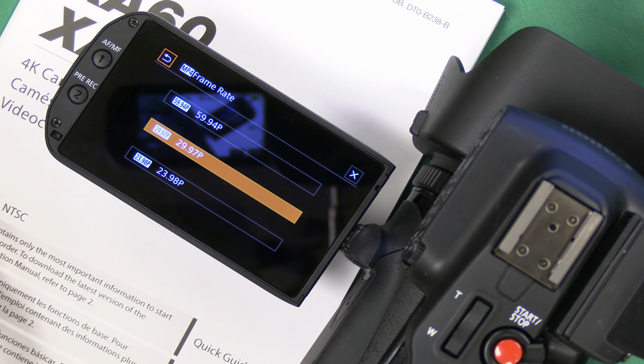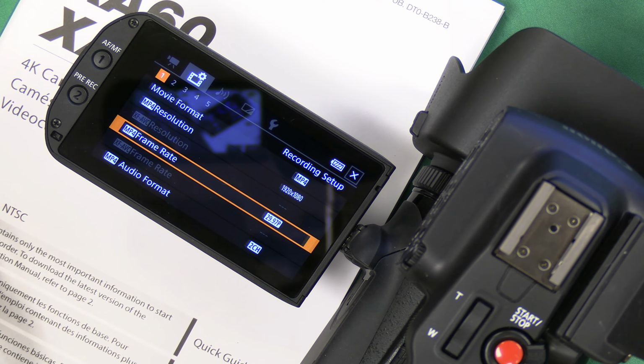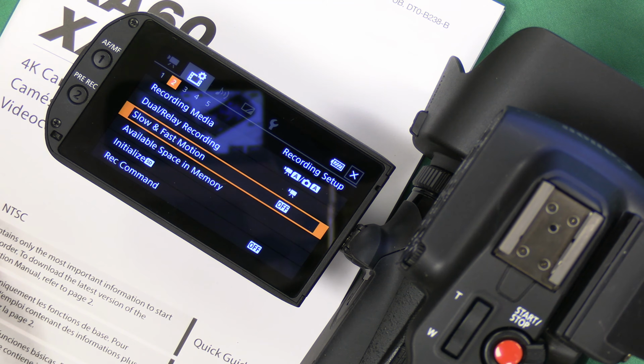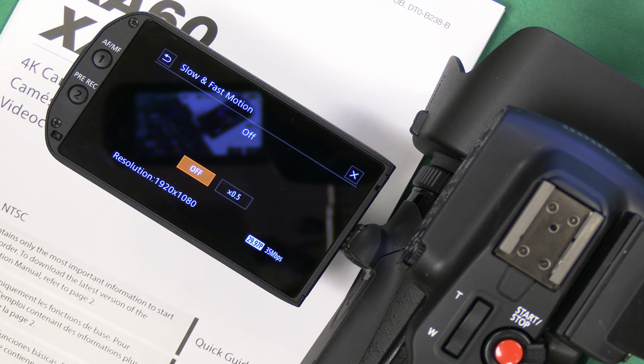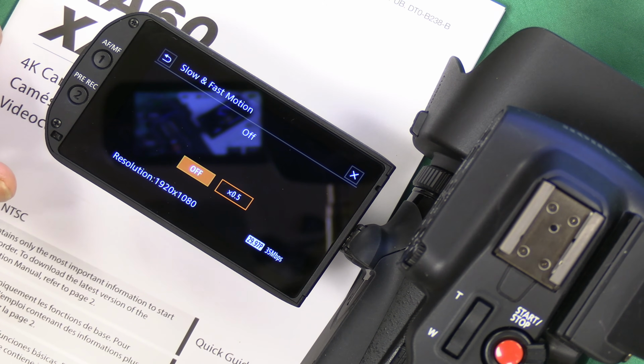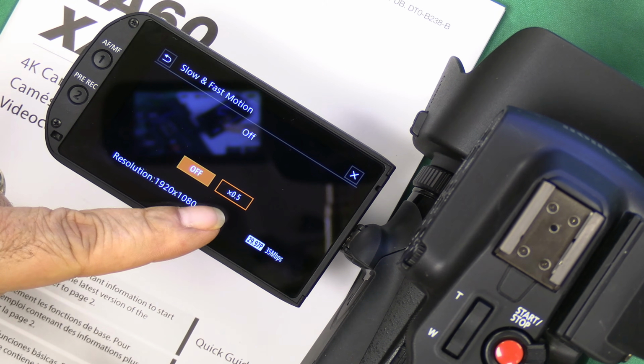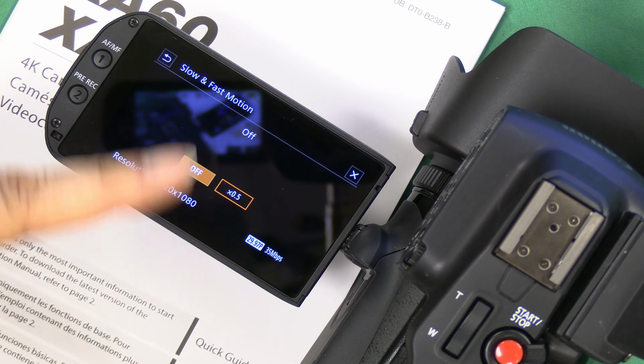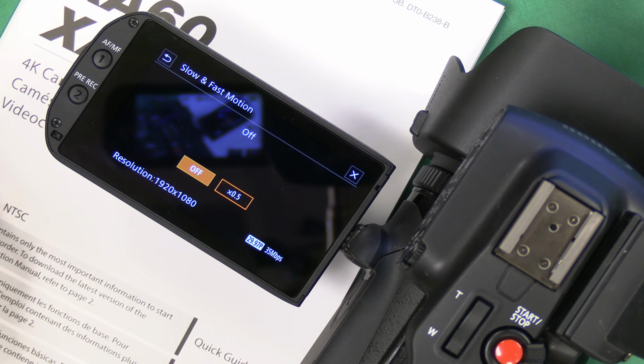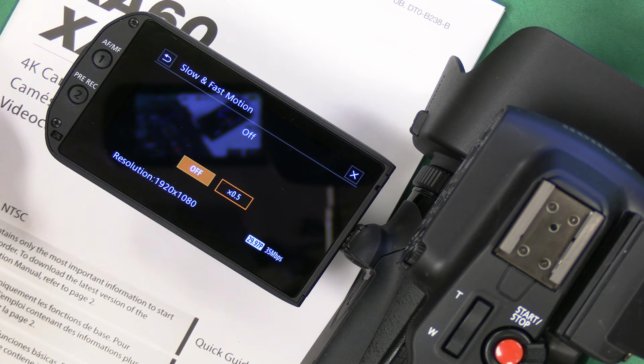Now when we exit and we go back over into our slow and fast motion, you'll see at 30 frames per second is when we can film in slow motion. And you can see at 0.5 or half the speed. So those are the options you have for filming fast or slow motion.